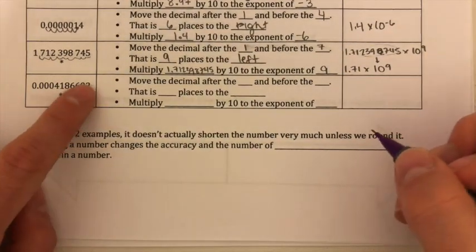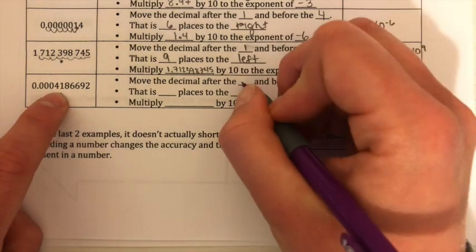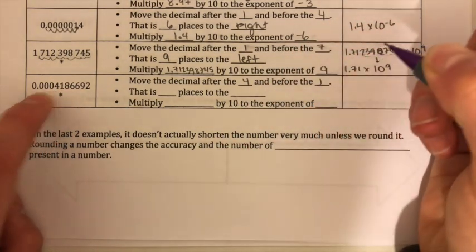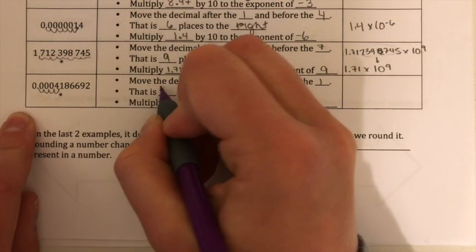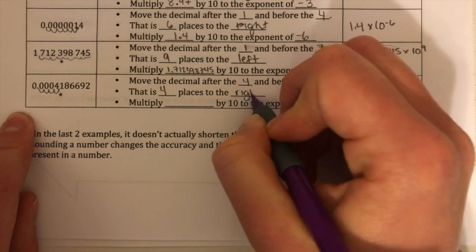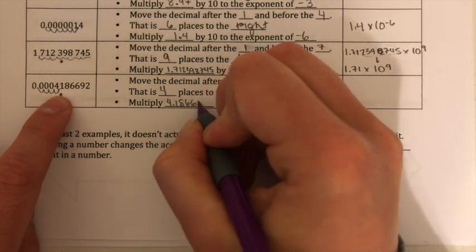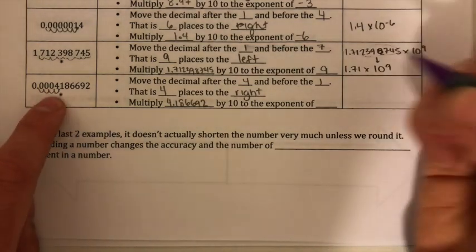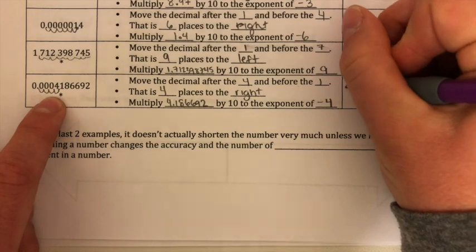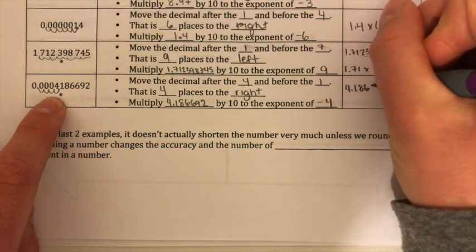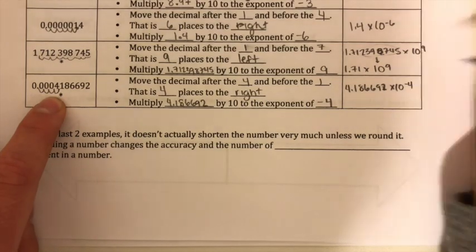This one, same deal. We've got a lot of digits after where we're going to have to move the decimal. So we're going to move the decimal after the 4 and before the 1. So that's 1, 2, 3, 4 places to the right. So then you'd have to do 4.186692 times 10 to the exponent of negative 4.